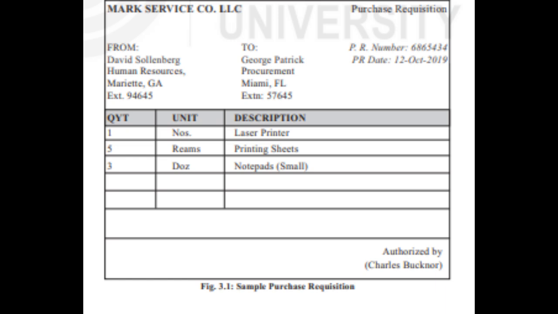A purchase requisition typically contains the following information. Since the purchase department cannot make any purchases without receiving a PR, without this control, the purchase department may order goods that may not be required or place an order for too much or too little of some material. A sample PR is shown below. Fig. 3.1 Sample Purchase Requisition.